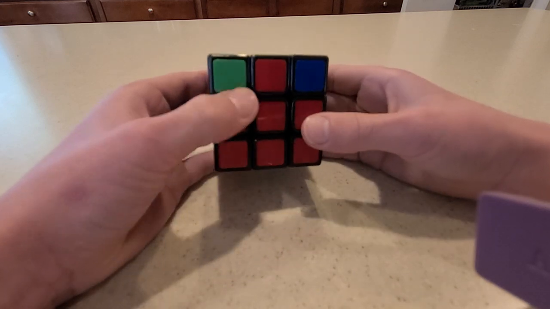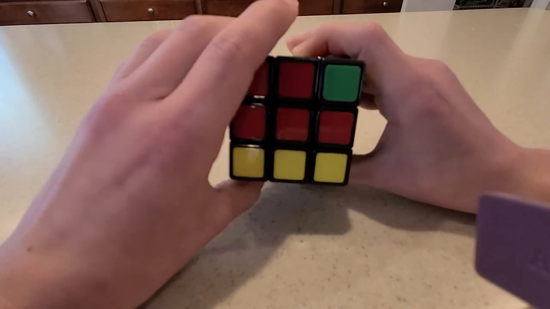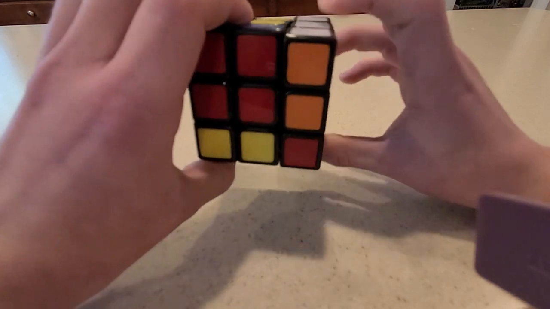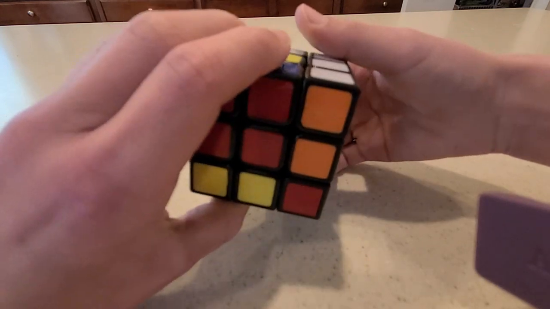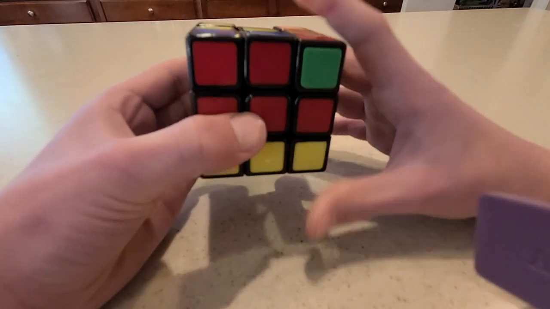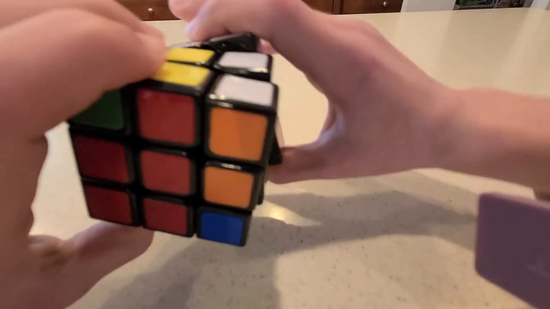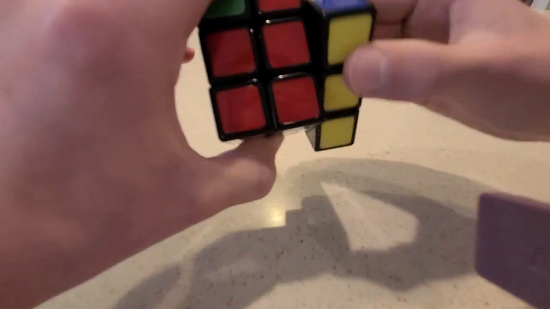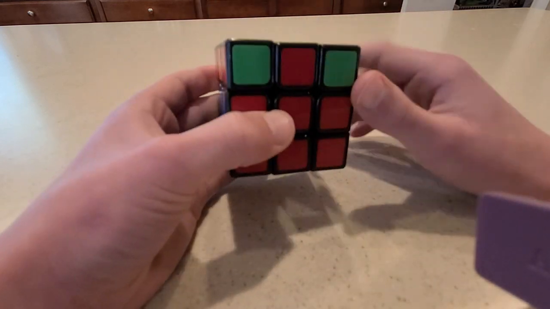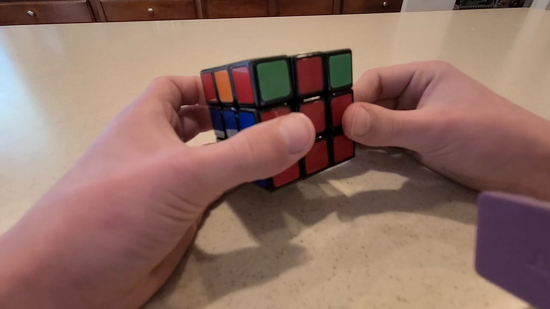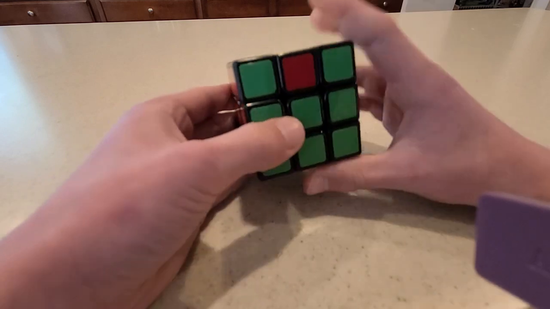Then we're going to do the following algorithm. We turn the right side down, the front to the right side down, the back twice, the right side up, the front to the left, the right side down, the back twice, and right twice. Whenever I say to do something twice, it can be to the right or to the left, or counterclockwise and clockwise, whatever you would call it. Now, we have matching corners on every side.